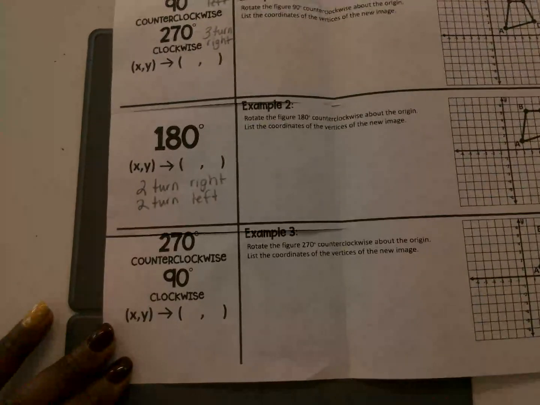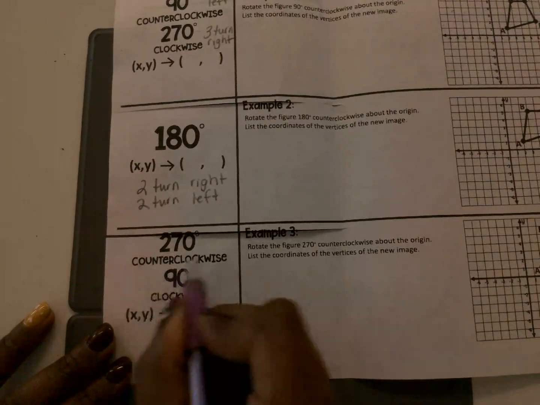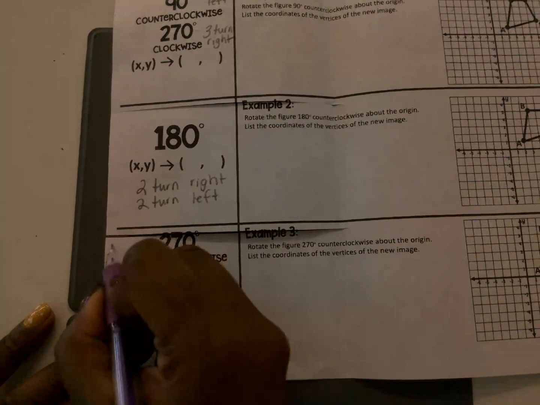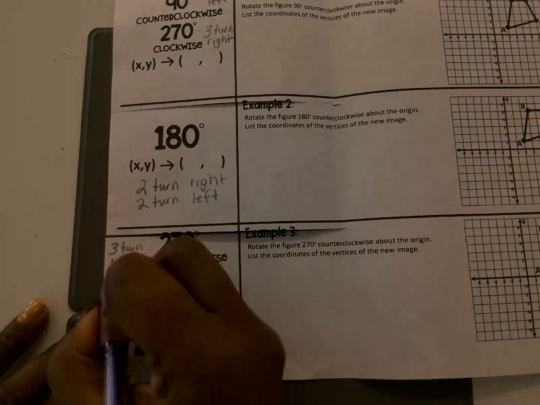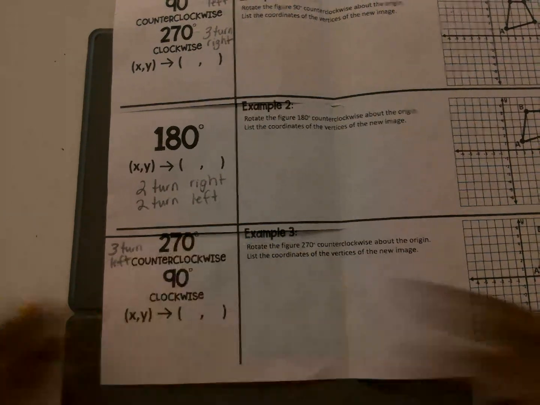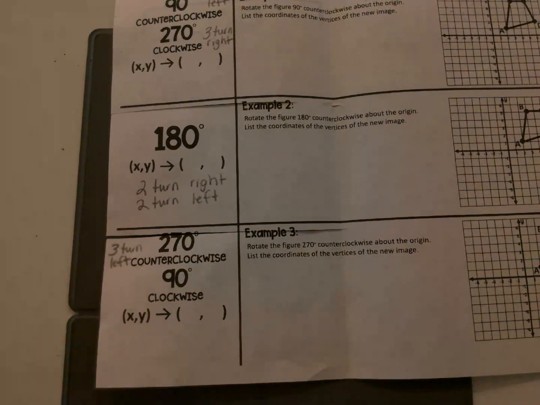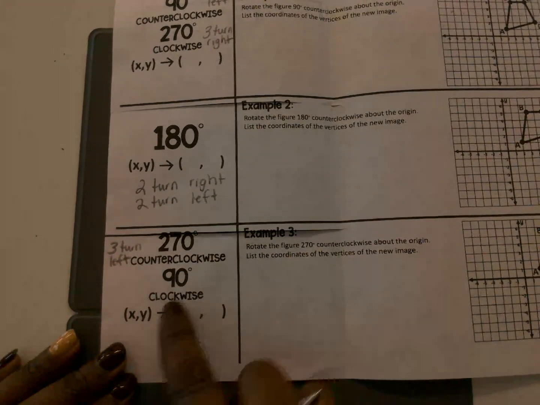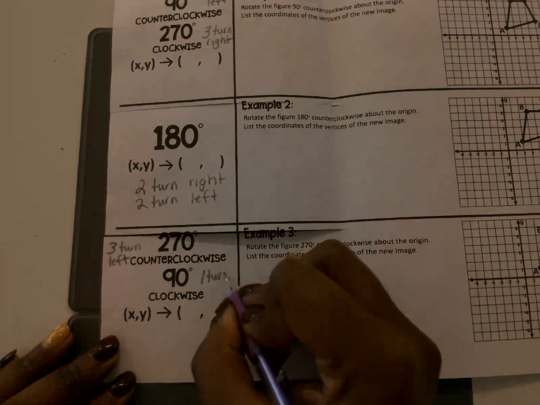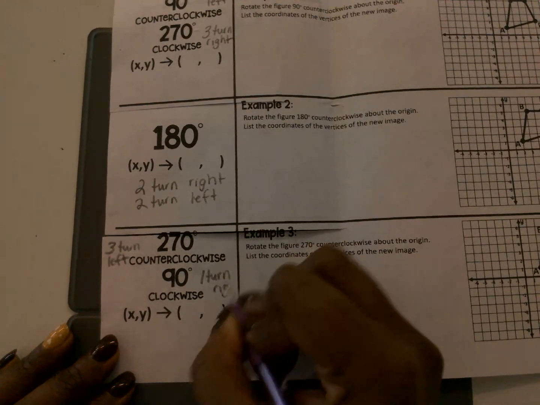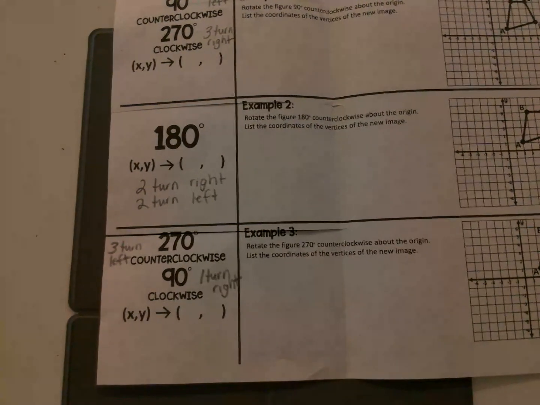So let's write it. 270 counterclockwise is 3 turns left, which is going to be the same as 90 degrees clockwise, which is 1 turn to the right. And we get ready to prove it. Please write this down. They are going to be the same.